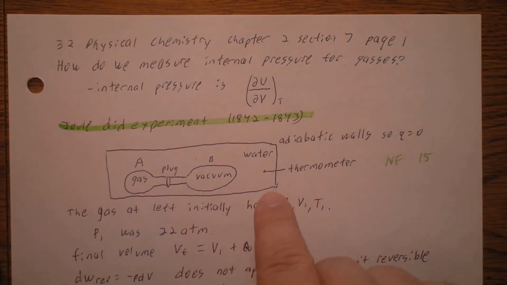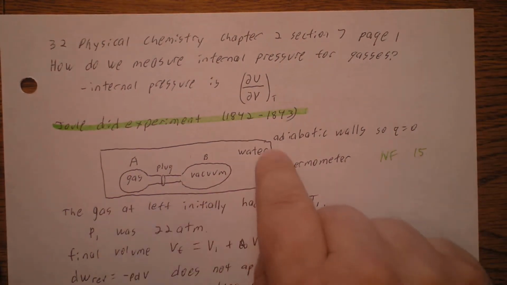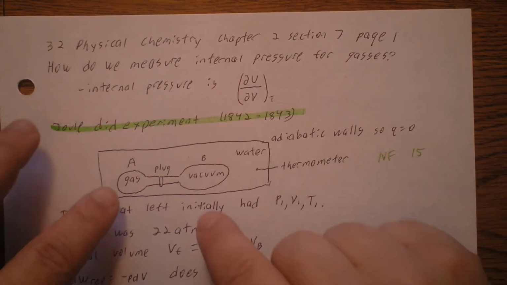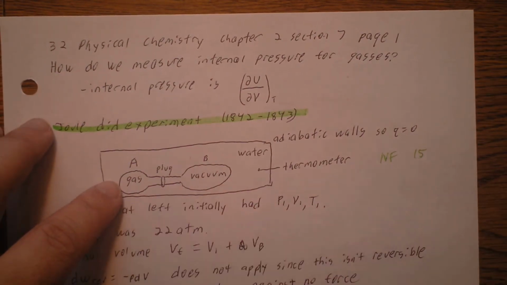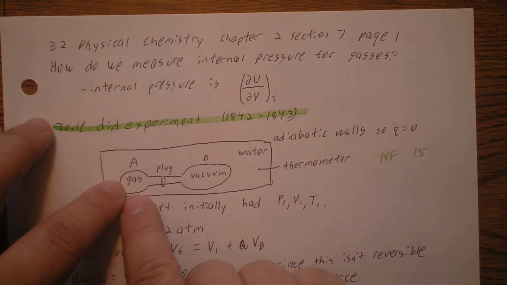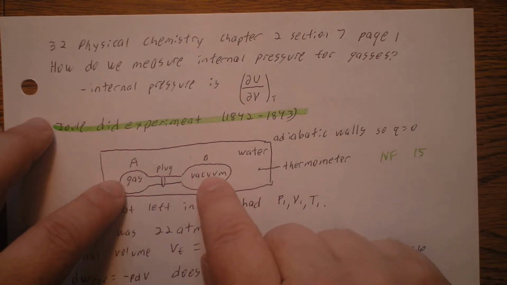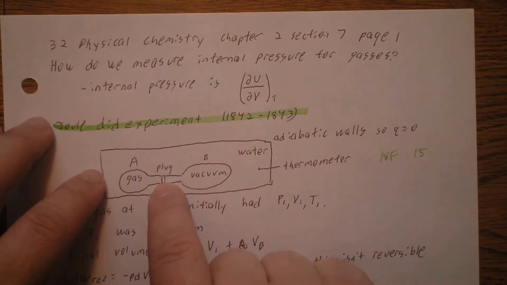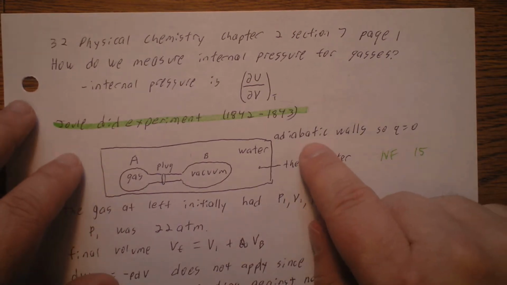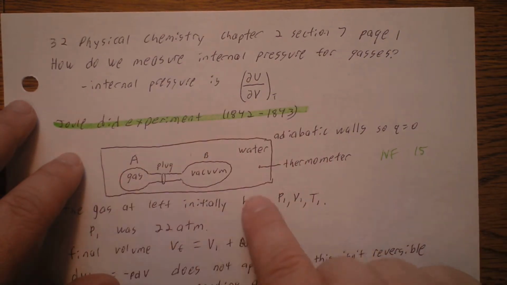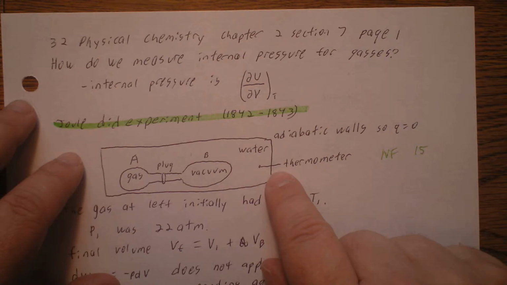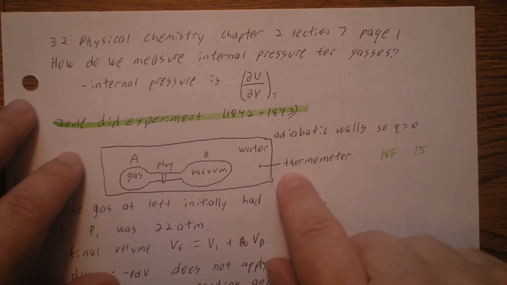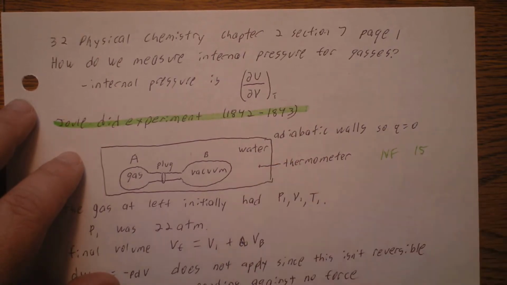Now this is a diagram of the experiment. We have water here. We have a couple of containers here connected together. Container A has a gas in it. Container B has a vacuum in it, and there's a plug in between. Now the walls out here are adiabatic, so we're going to say Q is equal to 0. Then we have a thermometer in here, so we can monitor the temperature.